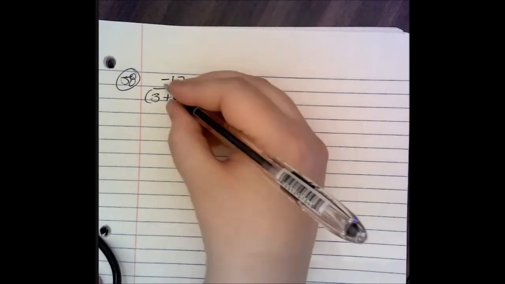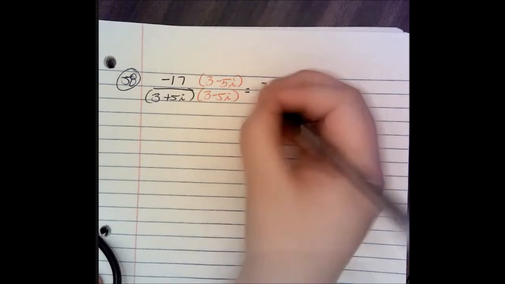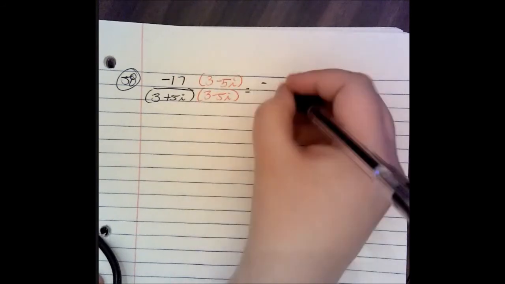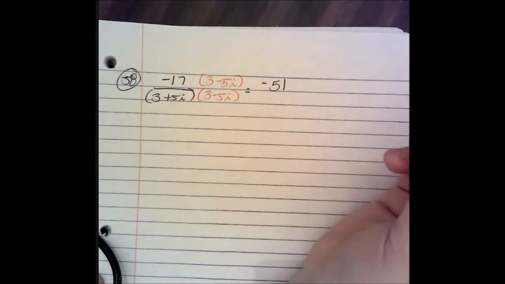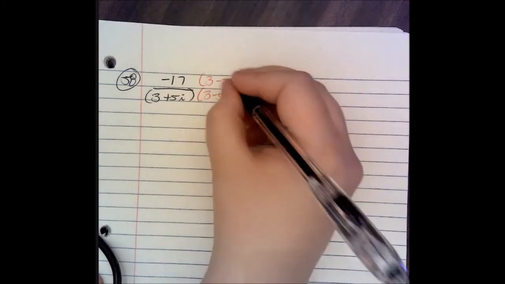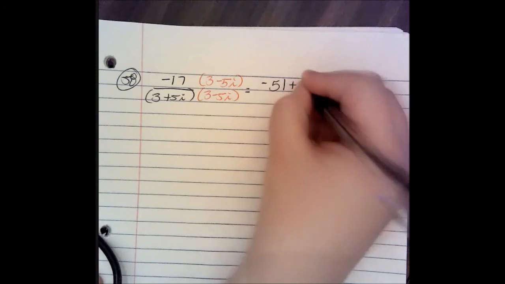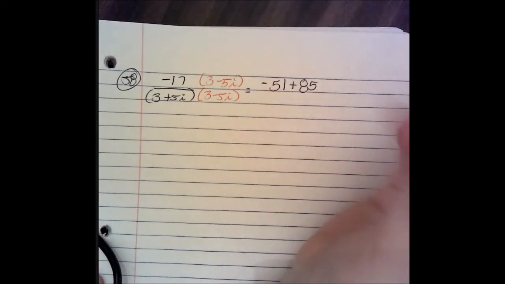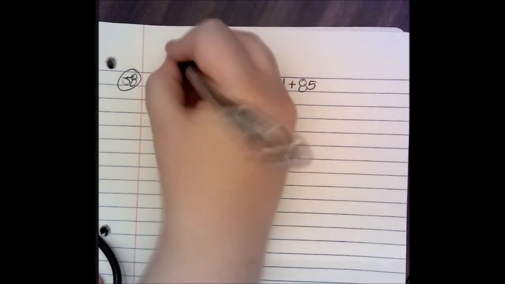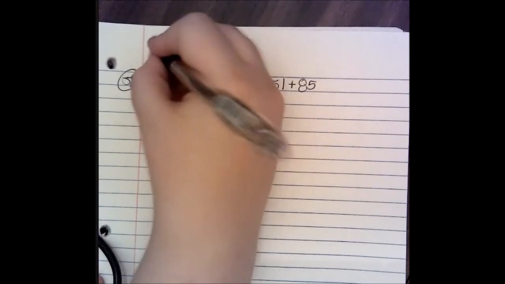Okay? So negative 17 times 3 is going to give us negative 51. And then negative 17 times negative 5i is a positive 85. Never hurts to check.